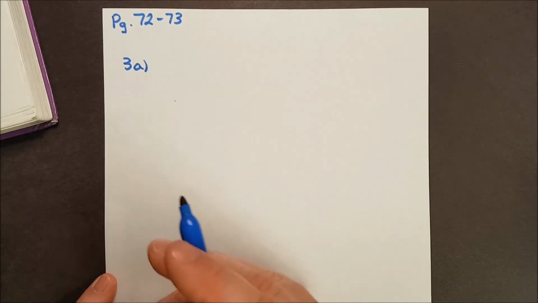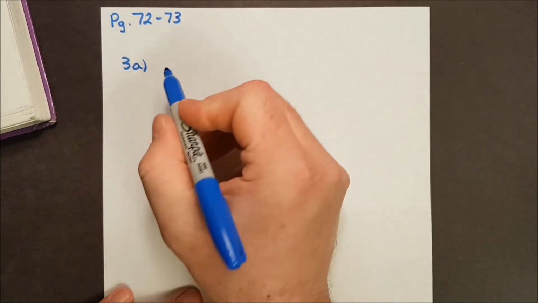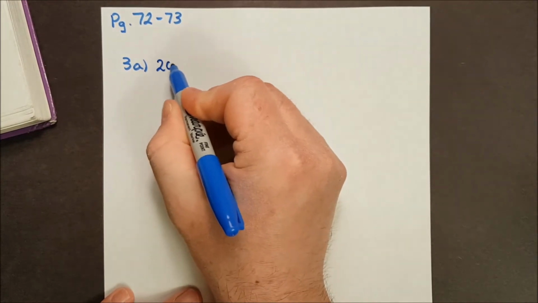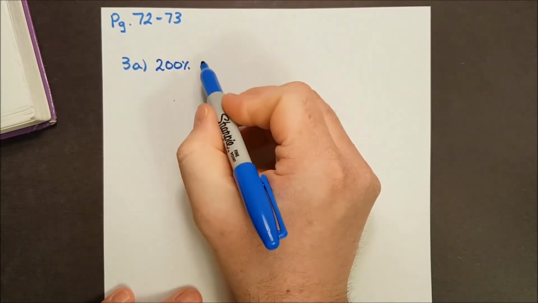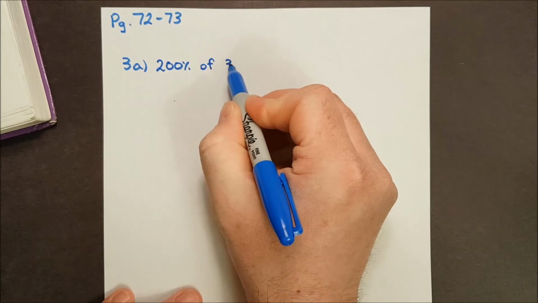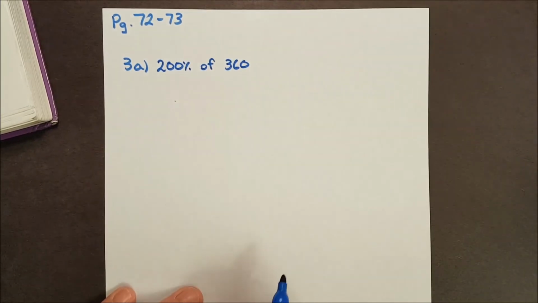Okay, everyone, let's look at question 3A. It asks, find a percent of each number. Draw a diagram to illustrate. The first 3A asks, what is 200% of 360? Well, let's start off with drawing a diagram.